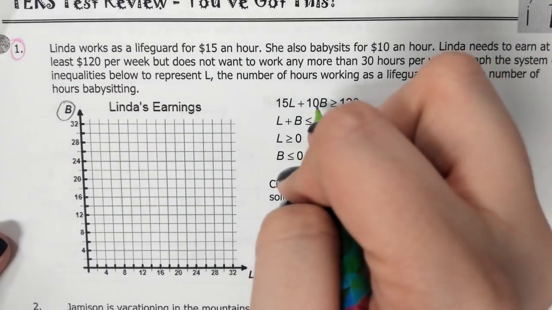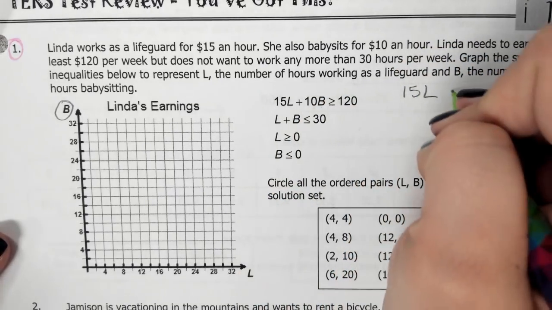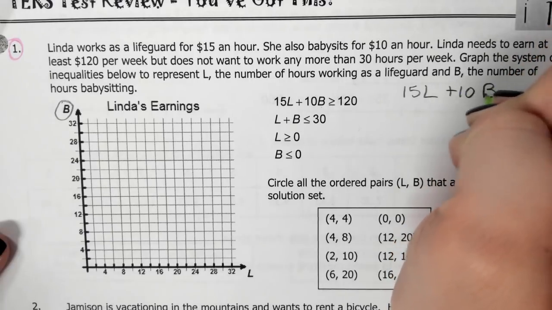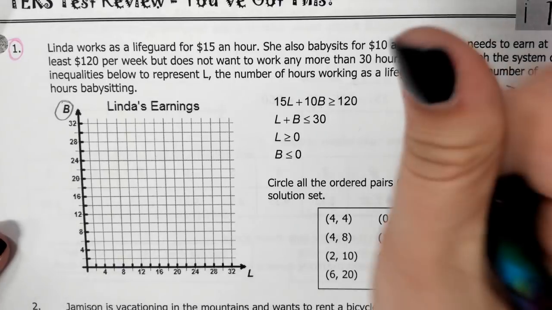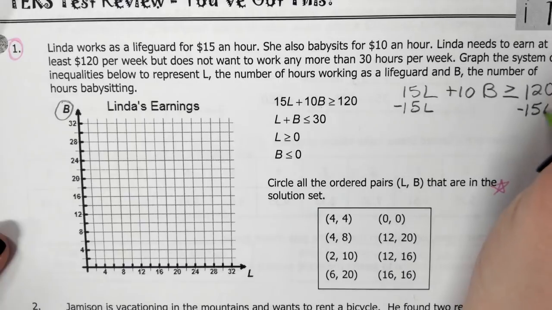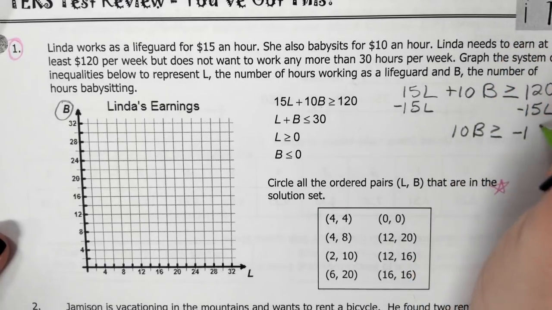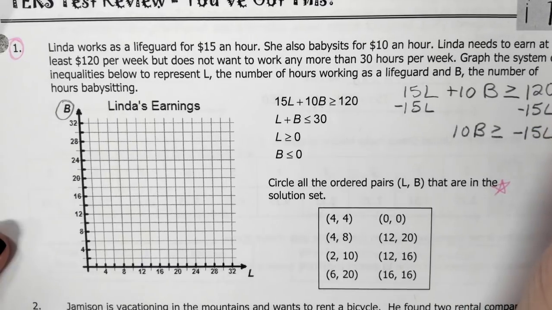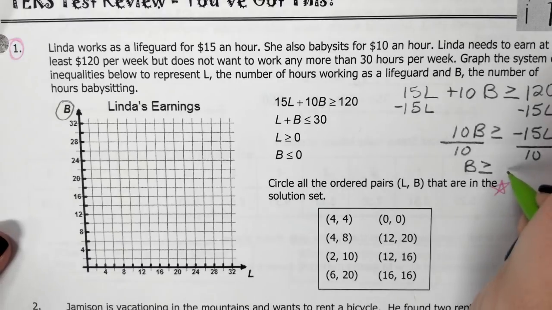So to do that, I'm going to solve for B on this equation. So I've got 15L plus 10B, that symbol means greater than or equal to 120. So the first thing I'm going to do is minus 15L, minus 15L. So I have 10B greater than or equal to negative 15L plus 120. Then I divide by 10. Remember, anytime you divide, as long as it's not negative, you keep that inequality sign the same. If it's negative, you need to flip it to where it would say less than.